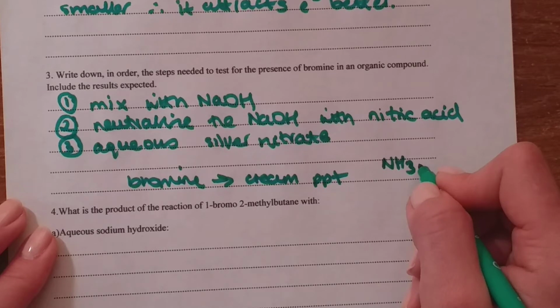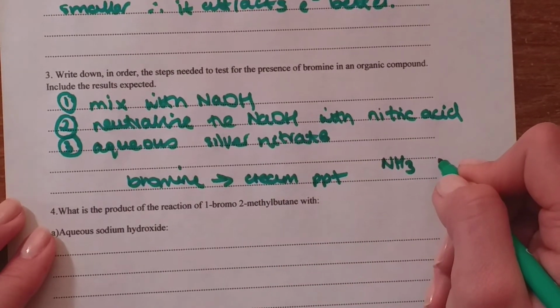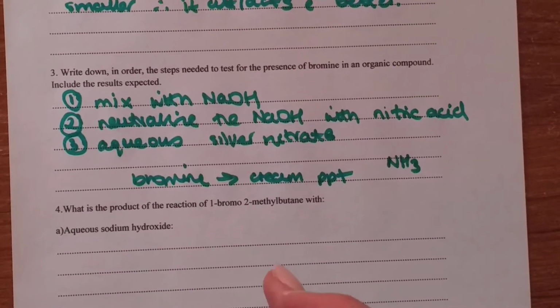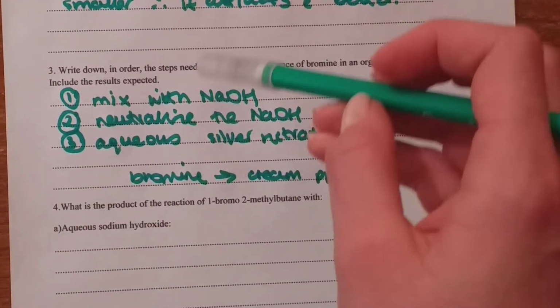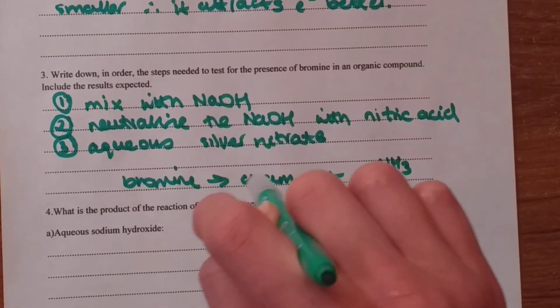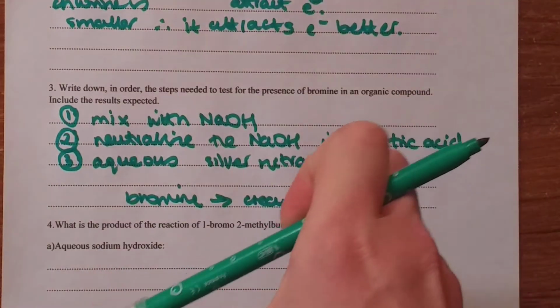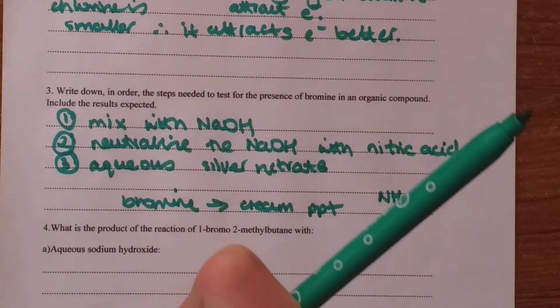And after you add ammonia, bromine will only be soluble in concentrated ammonia. So this is the test for halogens. You mix it with NaOH, neutralize the excess, add silver nitrate, and then if it's bromine, you'll have a cream precipitate. If it's chlorine, it's going to be a white precipitate, and if it's iodine, it's going to be a yellow precipitate. Then, if you're not sure about the color, you can also add ammonia.